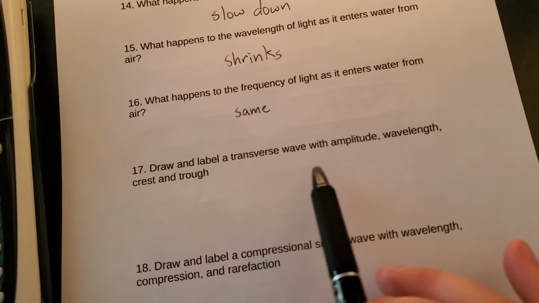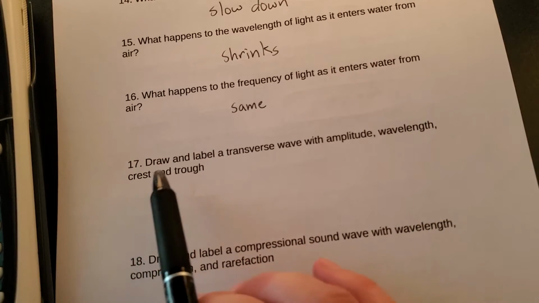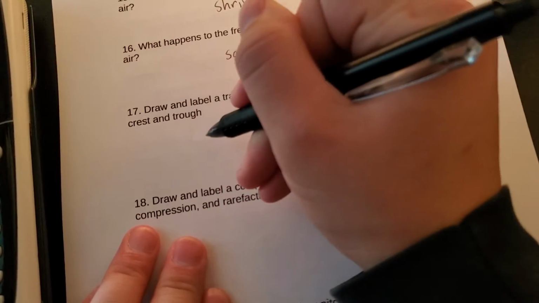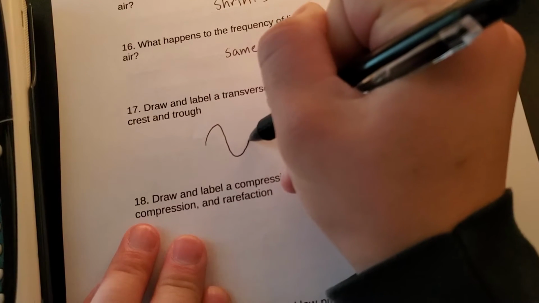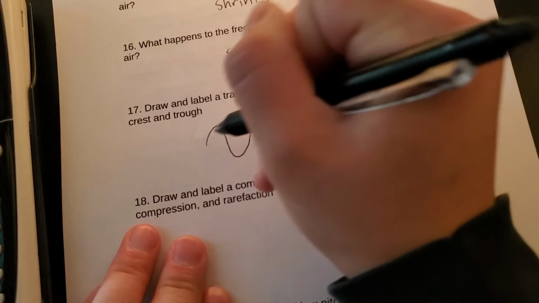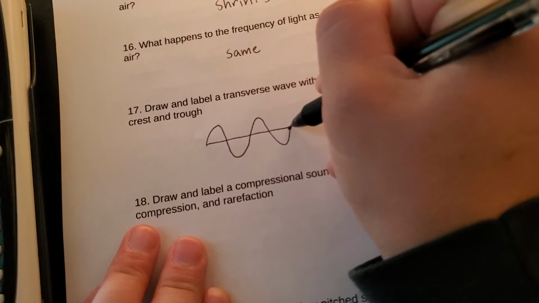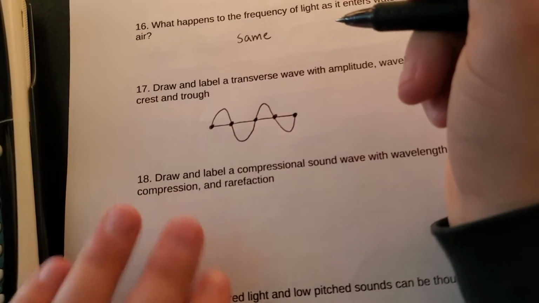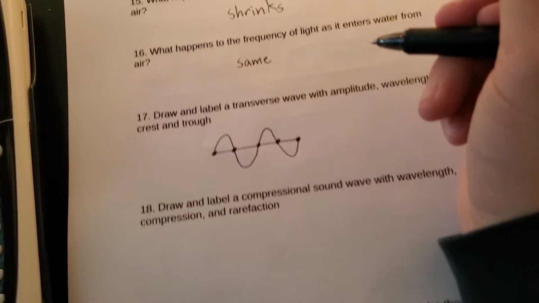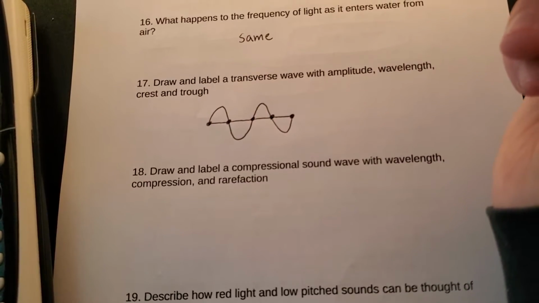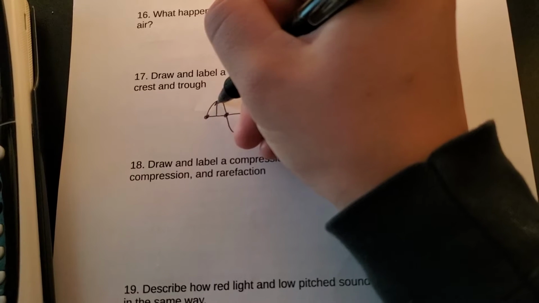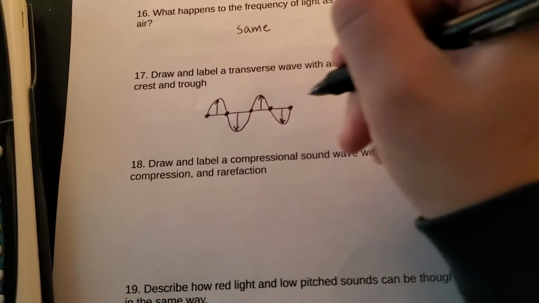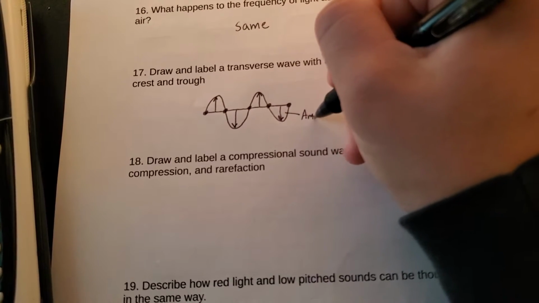So draw and label a transverse wave with amplitude, wavelength, crest, and trough. A transverse wave, as we know, is a wave that looks like this. So I'm going to put a dot on each node, and a node is just when the wave crosses the middle line. That's all a node is. Okay, here's our amplitude. And I'm just going to make a little mark right here. I'll say amplitude.